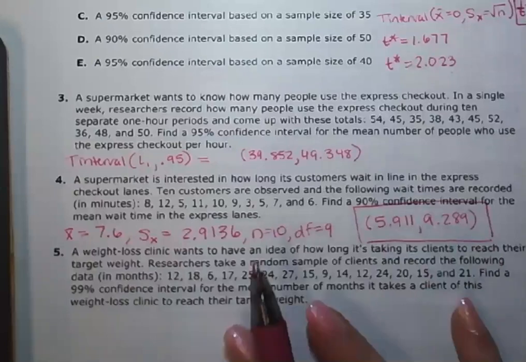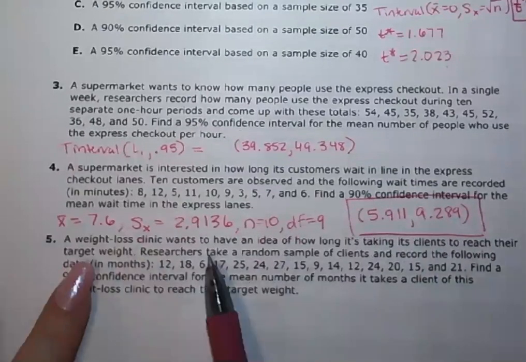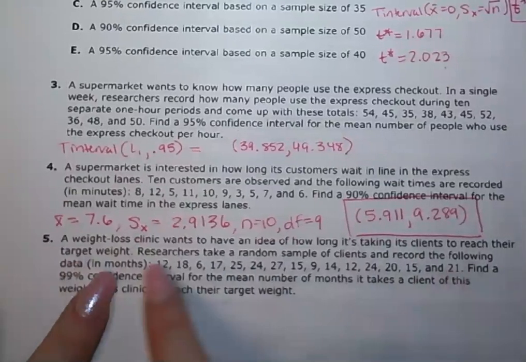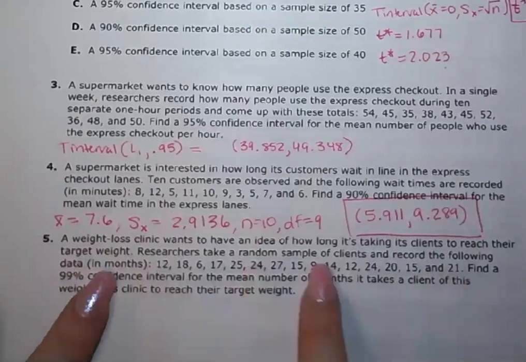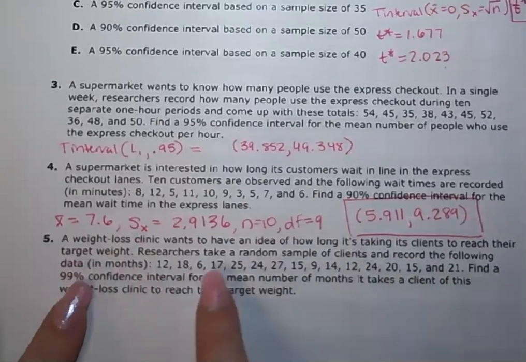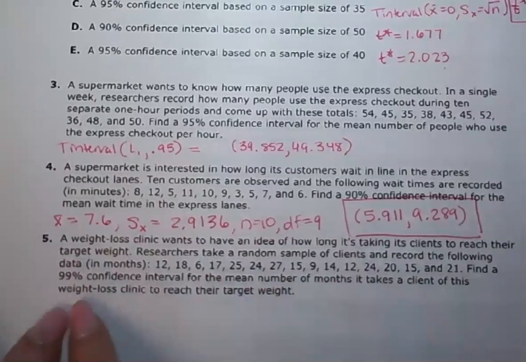Okay, next. A weight loss clinic wants to have an idea of how long it's taking its clients to reach their target weight. The researchers take a random sample of clients and record the following data in months: 12, 18, 6, 17, 25, 24, and so on. Find a 99% confidence interval for the mean number of months it takes a client of this weight loss clinic to reach their target weight.